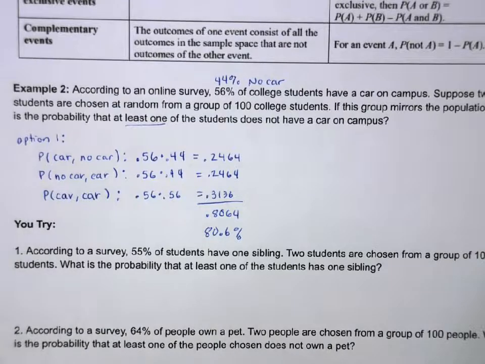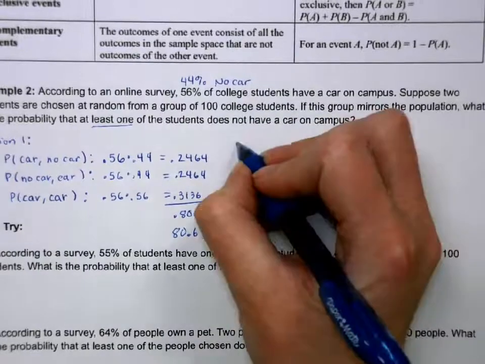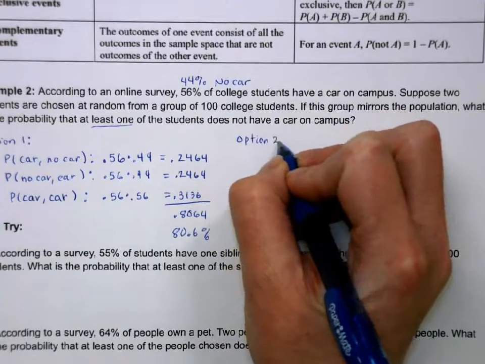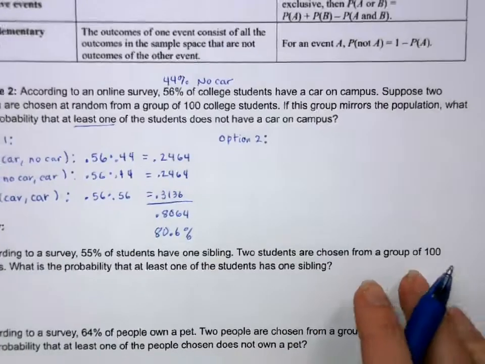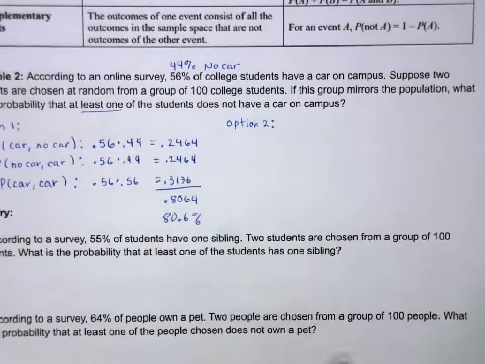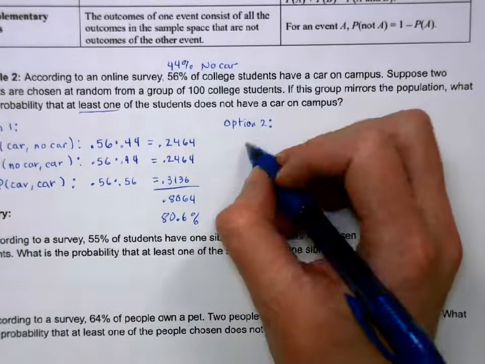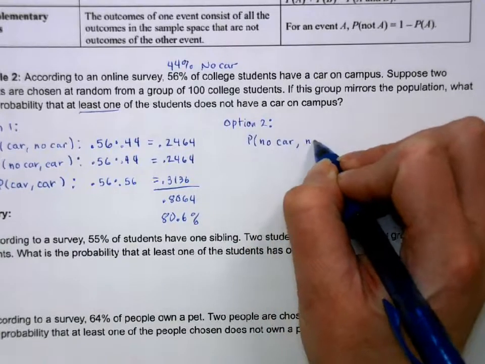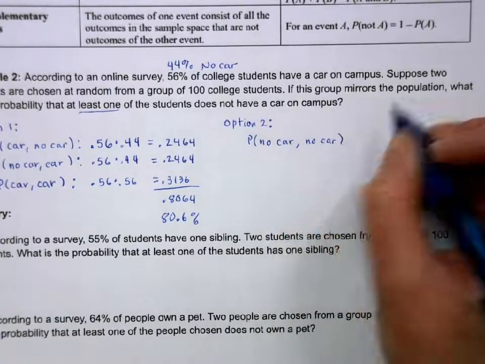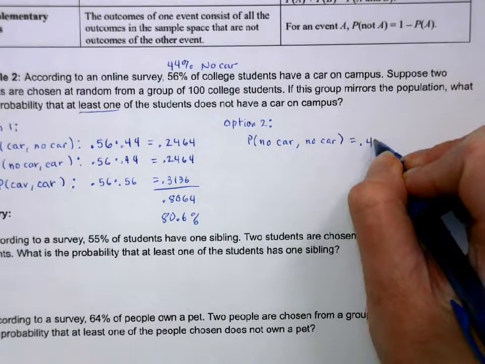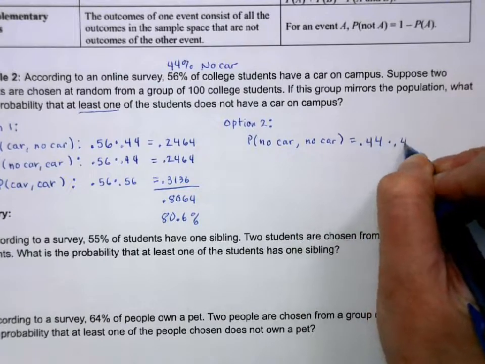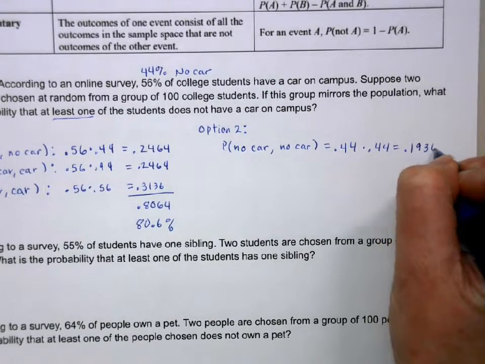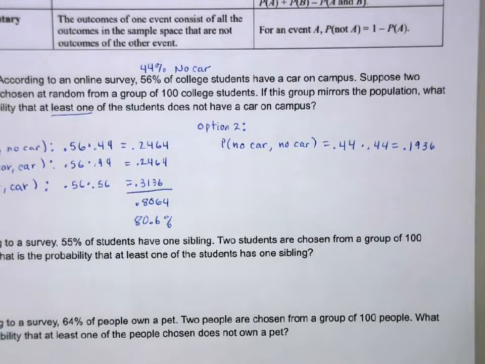That's one way to do it. Option 2 is going to require less math but may not make quite as much sense. The only case that doesn't qualify for this is the probability that the first person doesn't have a car and the second person doesn't have a car. So that would be 0.44 times 0.44, which gives us 0.1936. So that's the probability neither of them has a car.